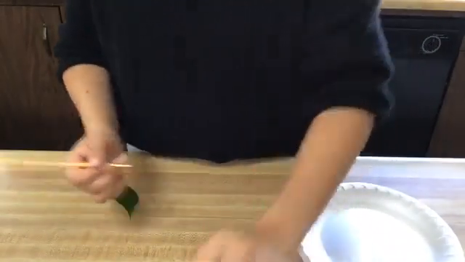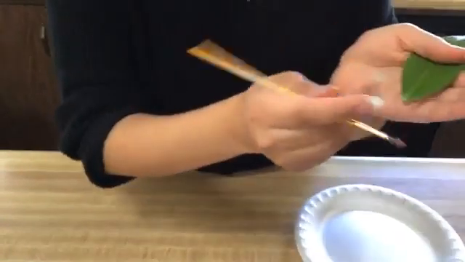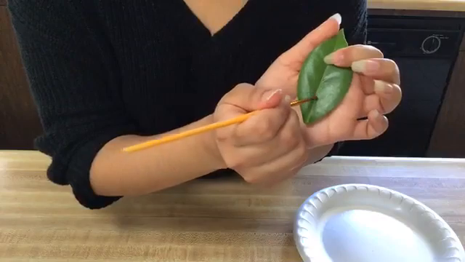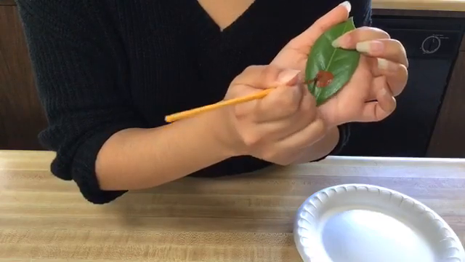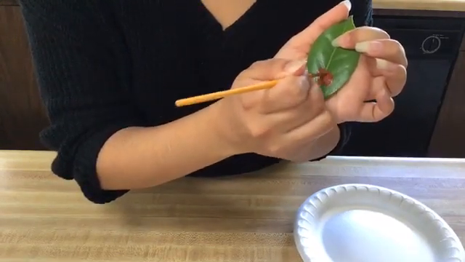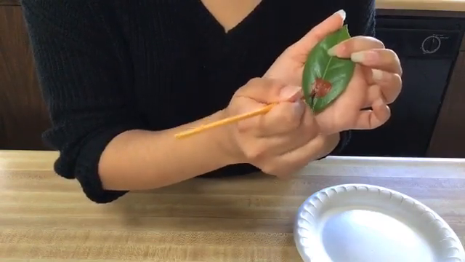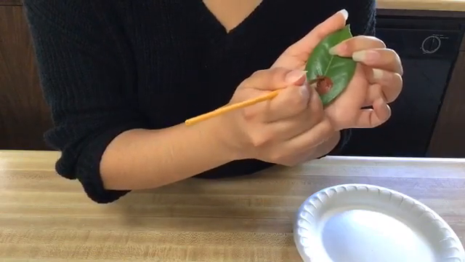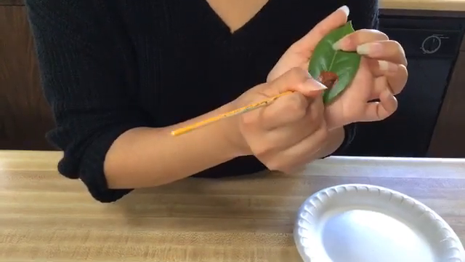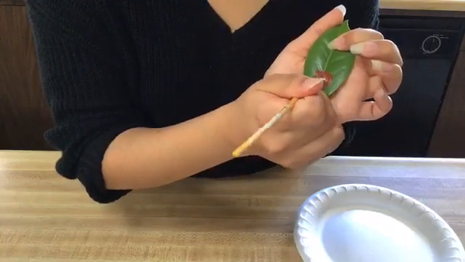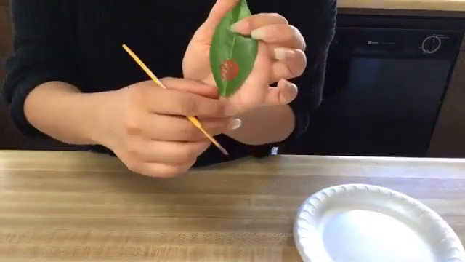That's another circle, otro círculo, and then I'm going to do it one more time. Lo voy a hacer una vez más. It doesn't have to be a perfect circle. No tiene que ser un círculo perfecto. So something like this. Mira, algo así.